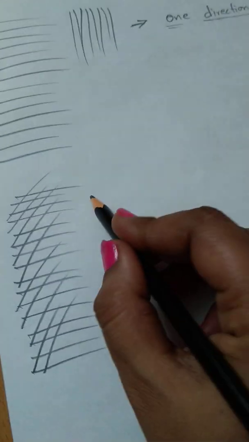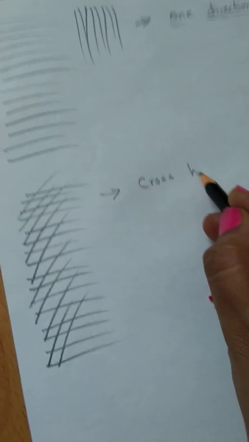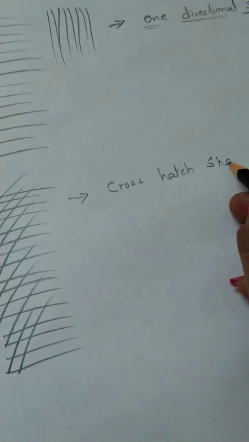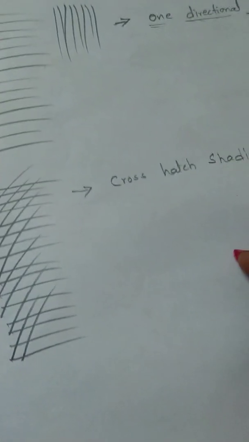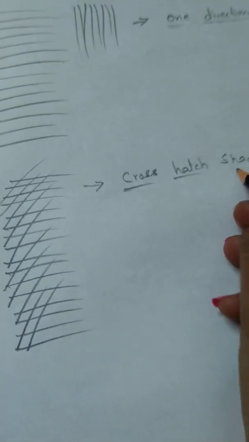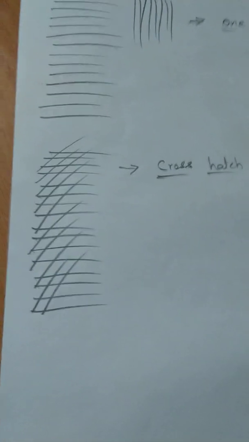Yes, this is called as cross hatch shading. Okay children, up to now, you should simply practice.